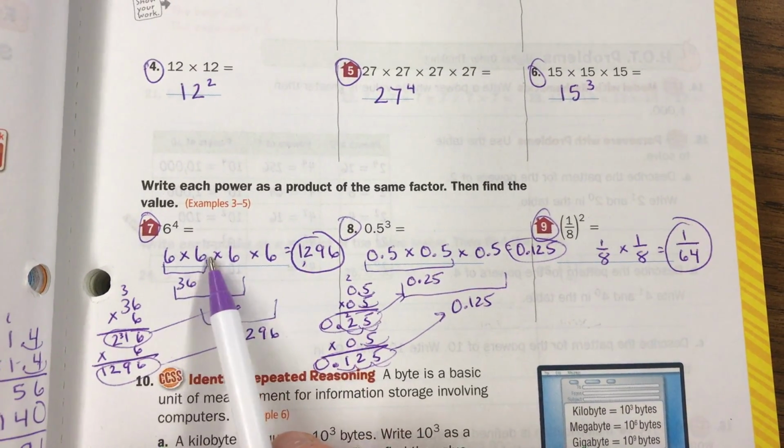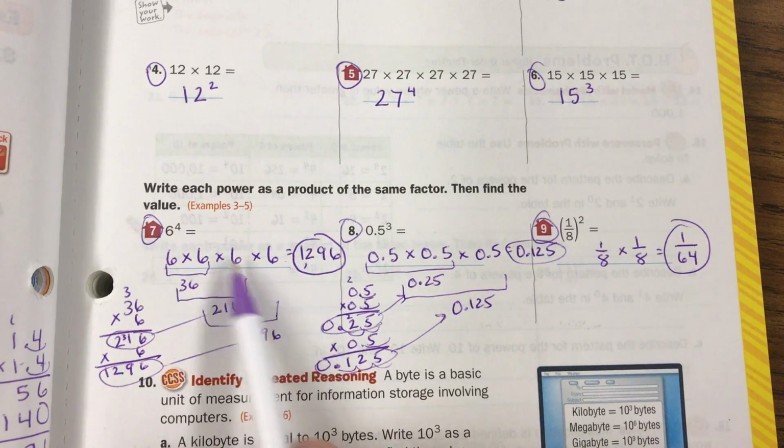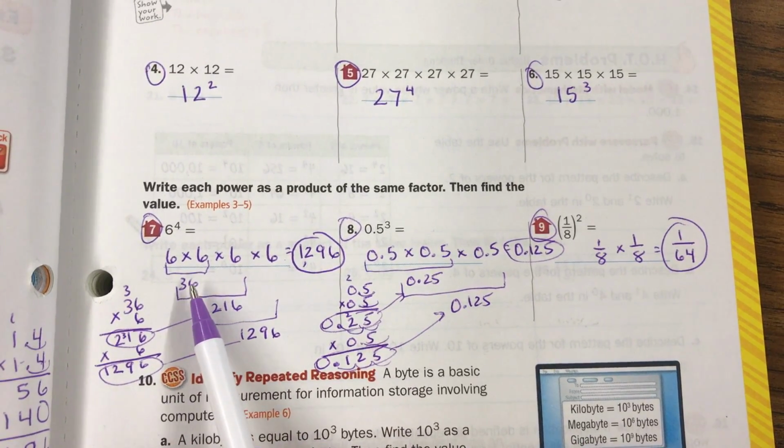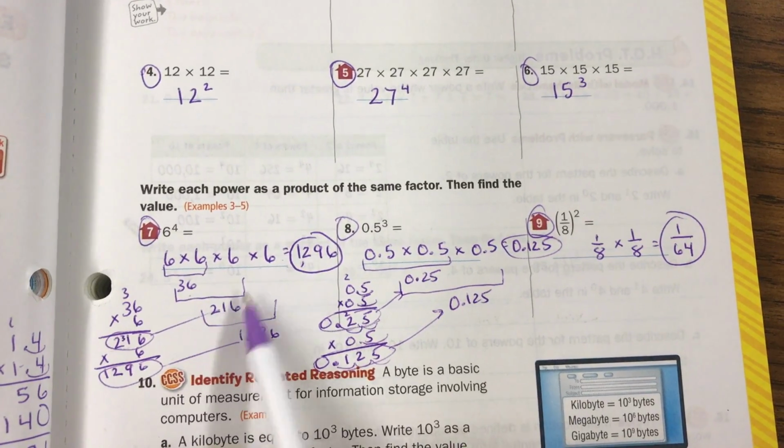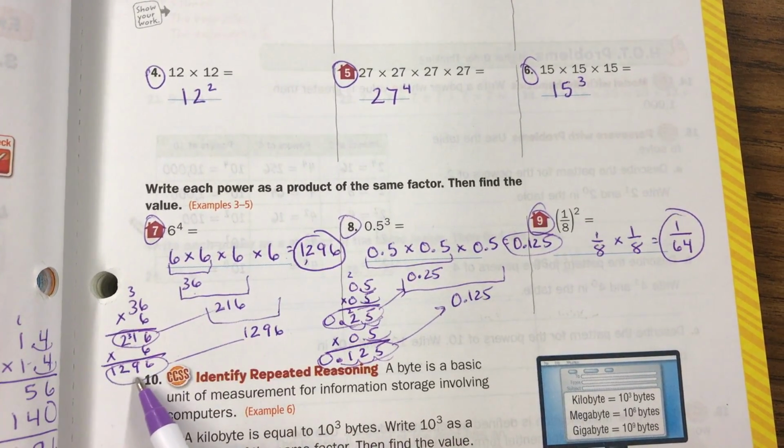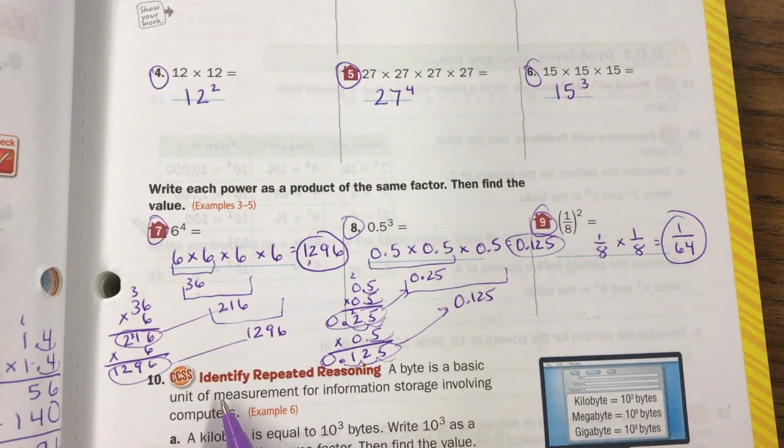6 to the power of 4, so we use that factor 4 times. 6 times 6 is 36. 36 times 6 right here is 216. 216 times 6 is 1,296.